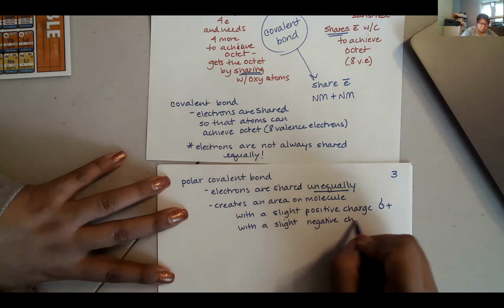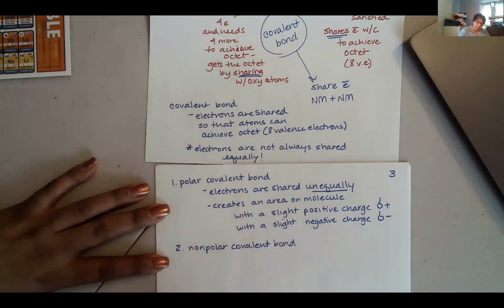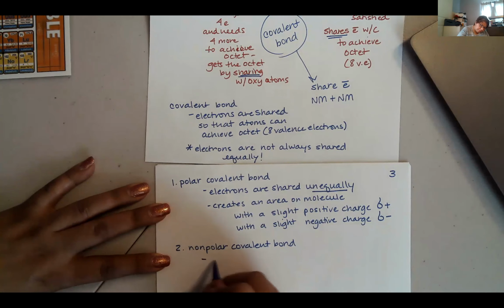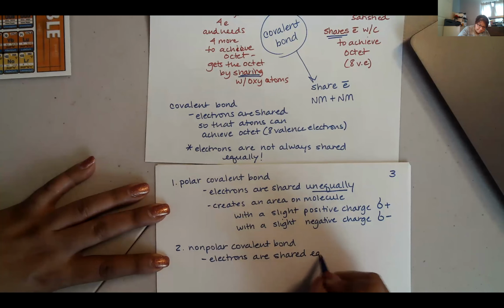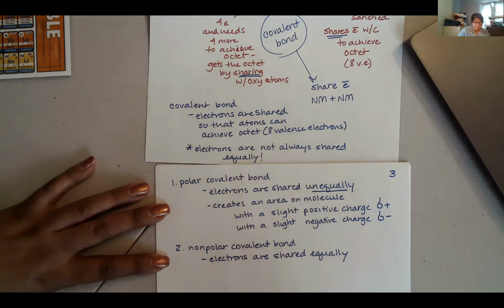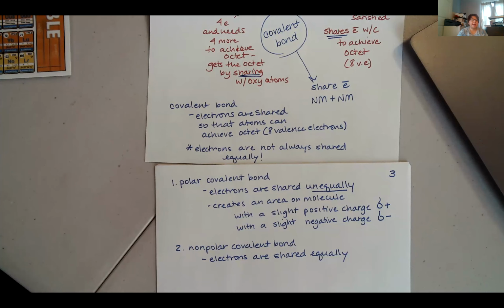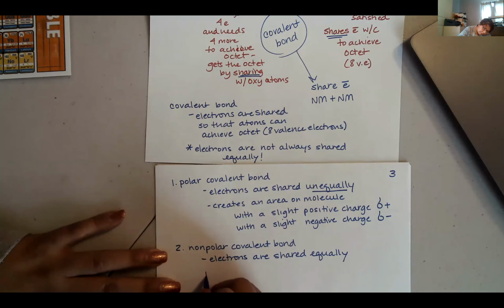In a nonpolar covalent bond, electrons are shared equally. So a good example of something that is polar versus nonpolar, well, carbon dioxide is a nonpolar covalent compound.